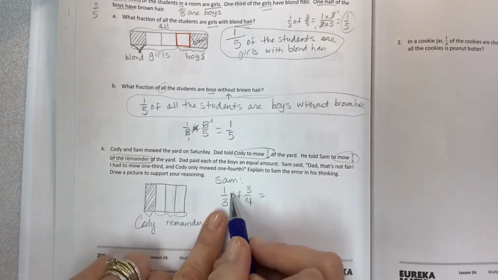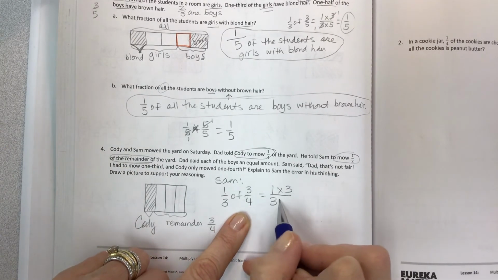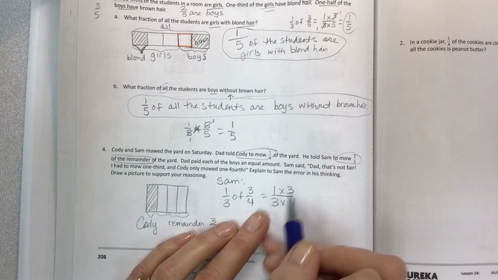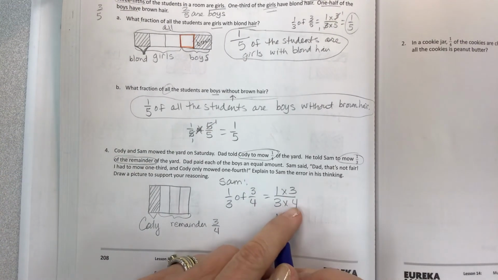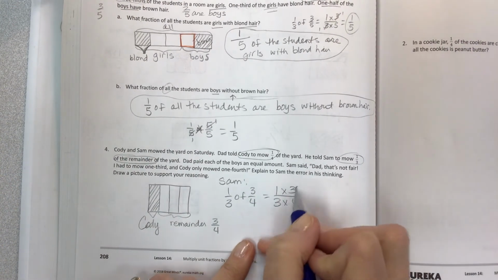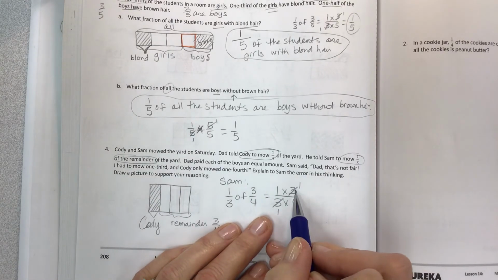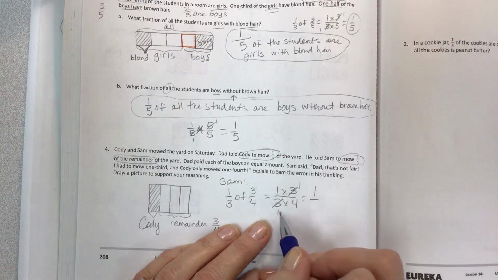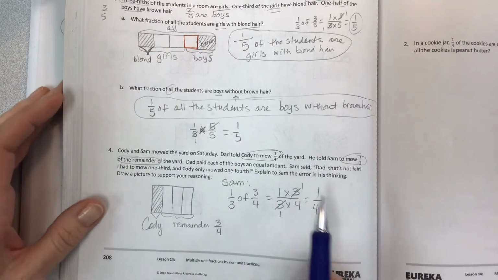So multiply that. Okay, if you want to write it out, it's going to be 1 times 3 over 3 times 4. What do you notice? You notice that there are 2 3's here. And so we can cross cancel because I could shift these around. It would be 3/3, which is equal to 1. Or you can just leave it and do 3 divided by 3 is 1, 3 divided by 3 is 1, 1 times 1 is 1, 1 times 4 is 4, and Sam complaining for no reason.